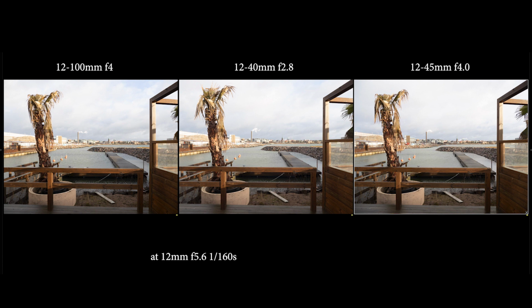The light difference over here is just because the light changed a bit during these three different exposures, because I had to change the lens. The reason I wanted to use the same camera was that the camera won't affect the differences. And to be honest, I don't see any difference in the image quality with these three different lenses if we use f5.6 at 12 millimeters on this particular test.